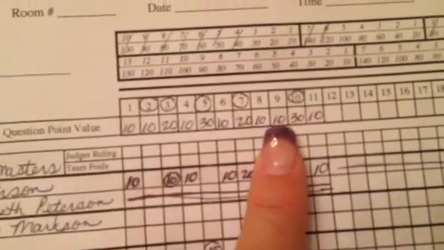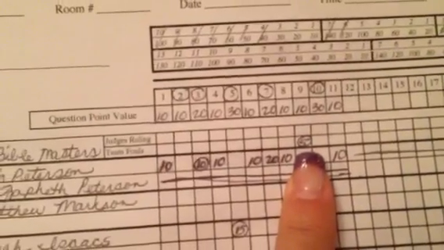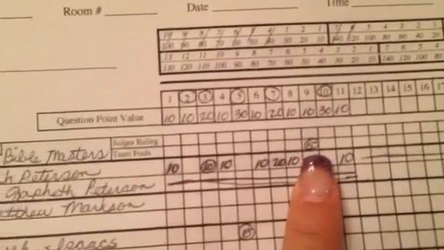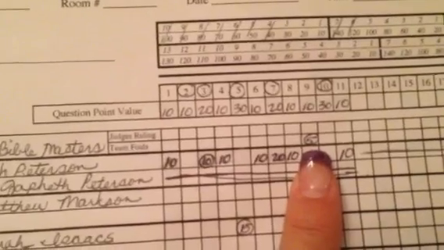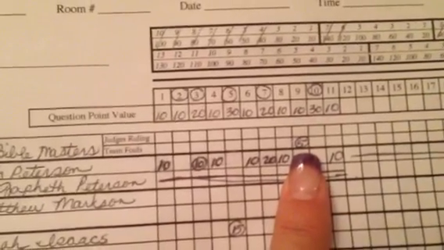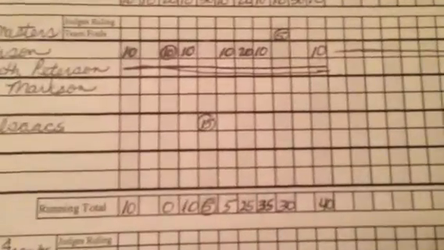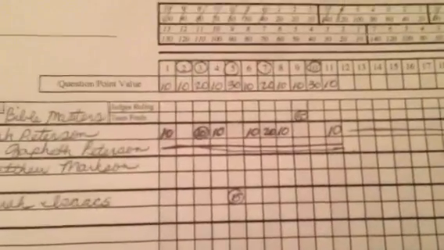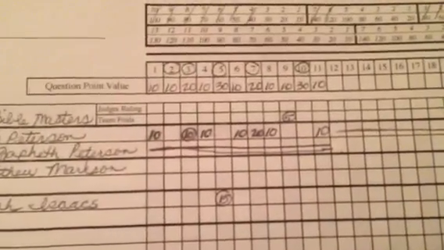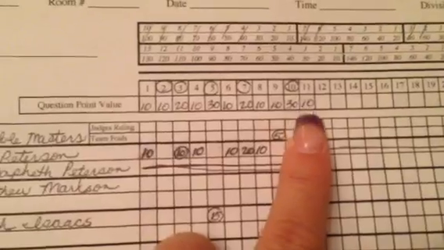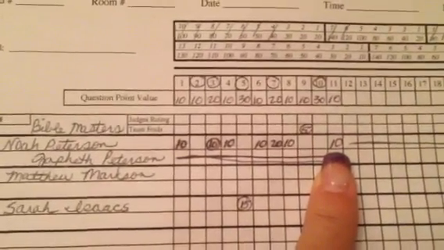Carrying on, we see on question number 9, it's a 10-point question, but something happened that there was a team foul given to the Bible Masters. Team fouls are 5 points off. Again, we do not show negatives, so we took away 5 points, circling it, bringing it down our running total. I do want to show the last question that I have listed here. Question number 11, it's a 10-point question. This question was answered correctly by Noah Peterson.